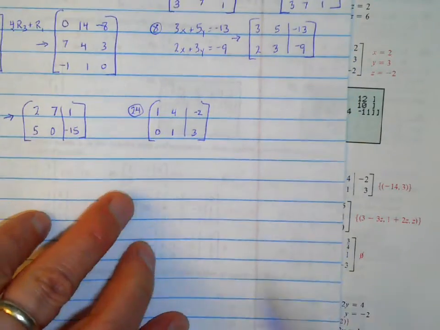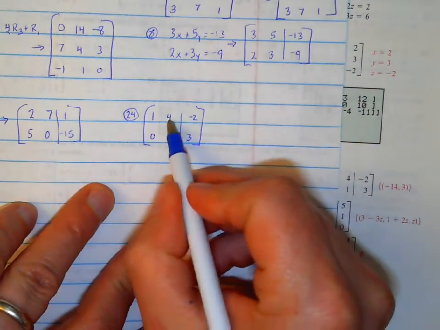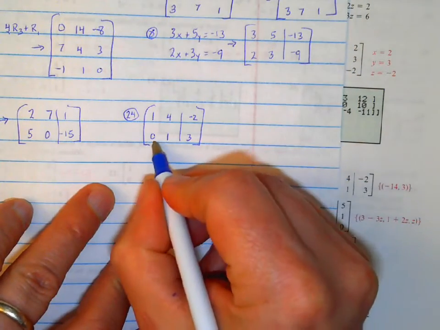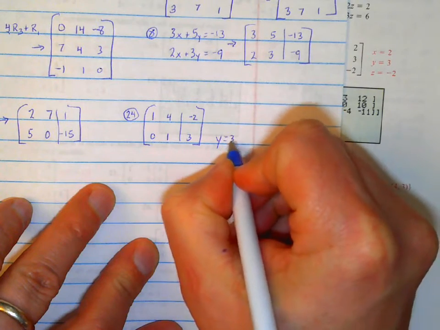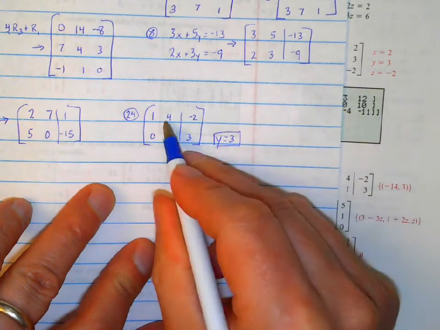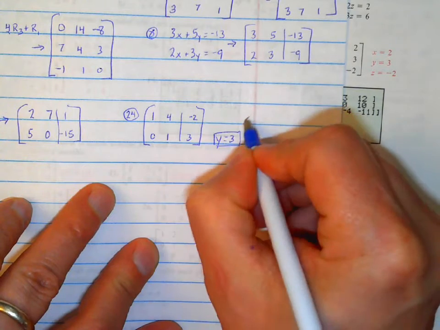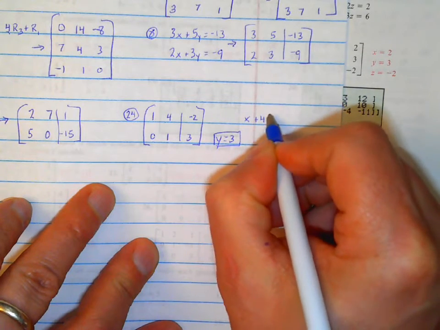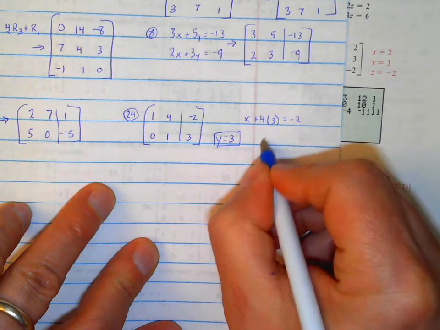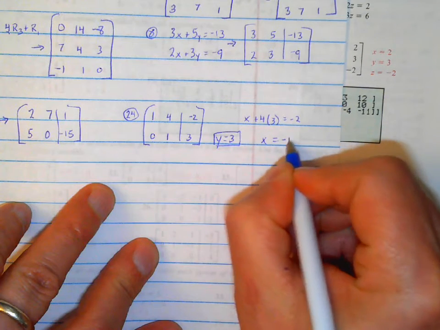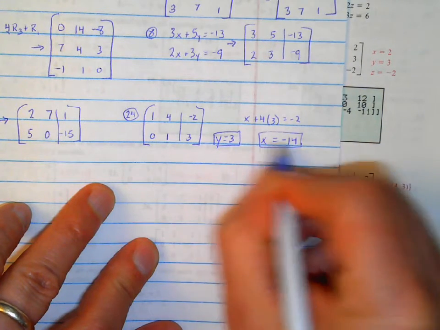Number 24, we want to solve this. So we got x and y, x and y. So we know that 0x plus y, okay, so y is equal to 3. We solve that. Now we can take that y and plug it in here. So we're going to know that x plus 4 times the y is equal to negative 2. It'd be 12. Subtract your 12 over, you get negative 14. You have your x and your y.